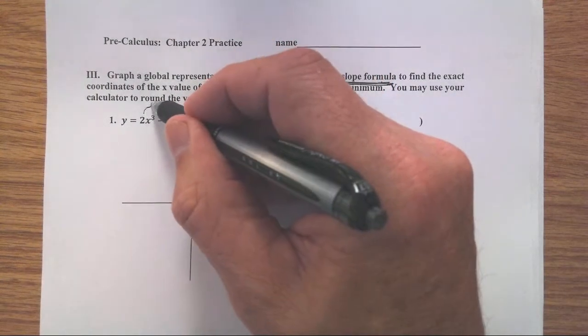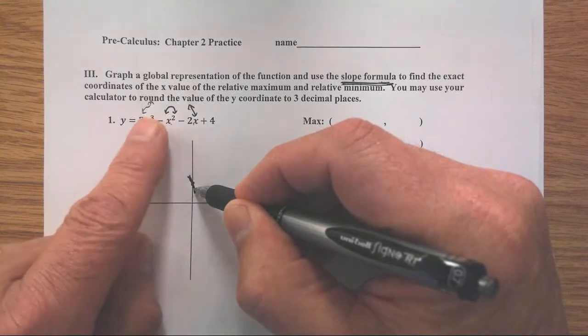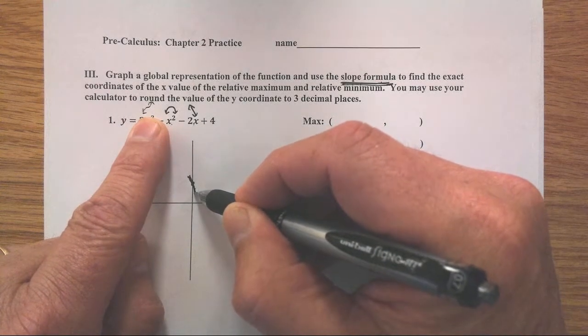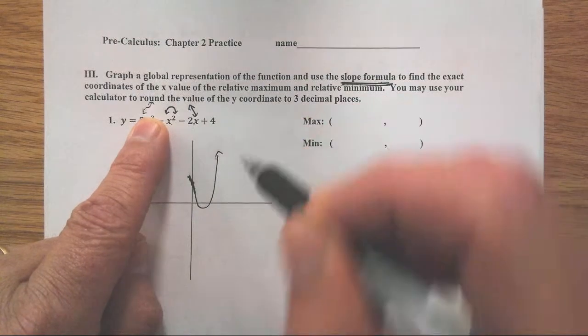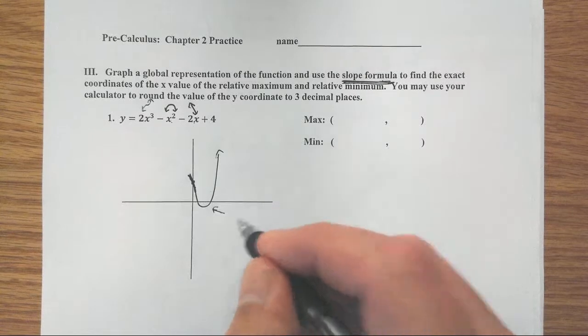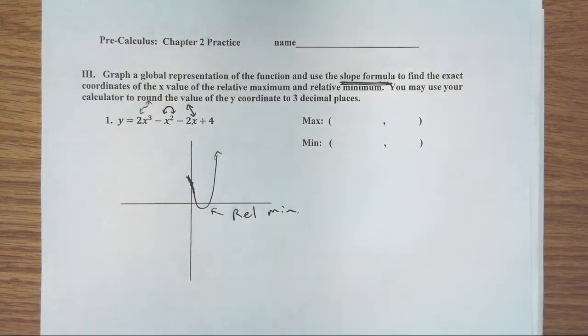And then ultimately, to the right, it's trending down, cupping down, but ultimately to the right, it's going to turn and come back up. Now, I don't know. Maybe it doesn't get underneath here. Maybe it doesn't get underneath the axis. But what I know for this problem that's important is that we have a relative minimum right there.